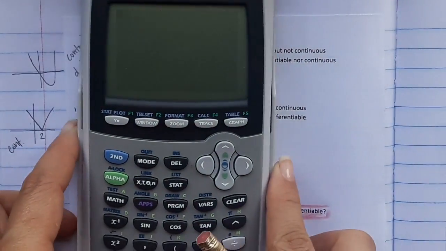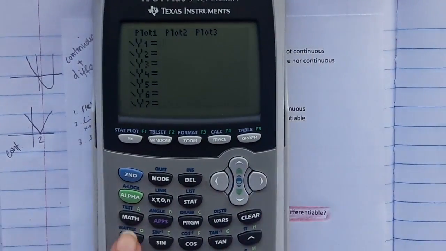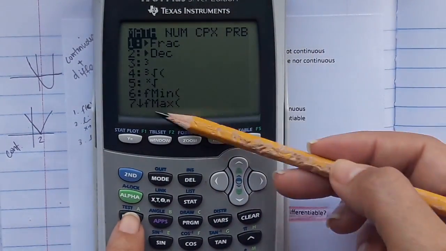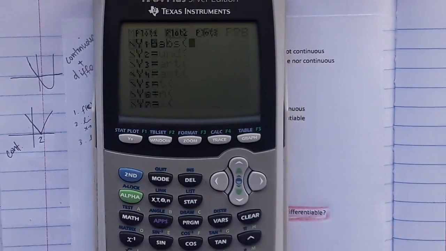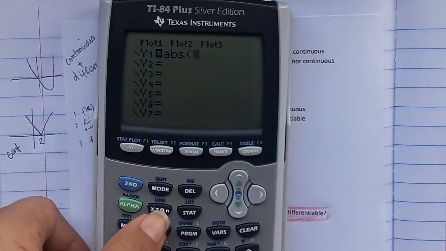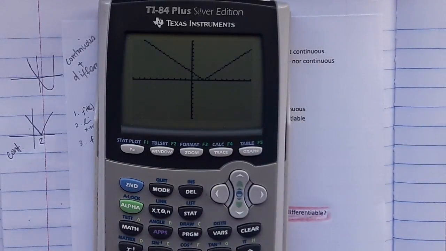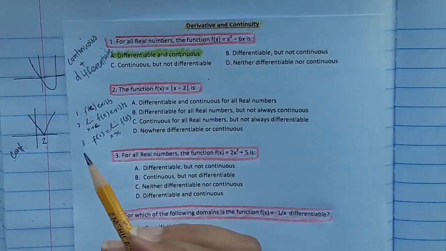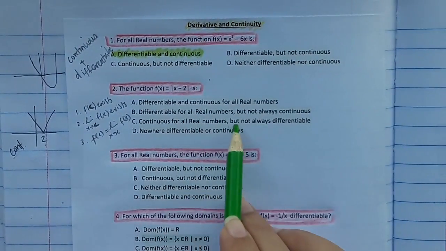I'm going to teach you how to put this in a calculator. So go y equals, and then we're going to write it in. To do that, you're going to hit math, and then it's not there, so go to number. So use the arrow to go to number, and then see it's the first one, absolute value. Press enter or hit 1. So absolute value of x minus 2, and then you go graph. And that's what it looks like, just like what we had. Perfect.